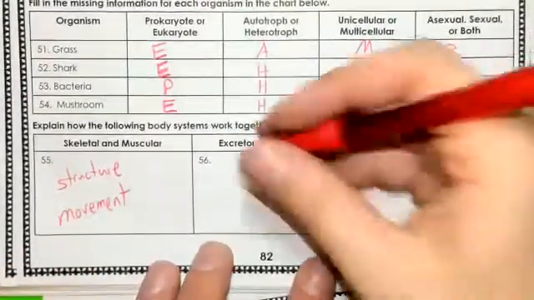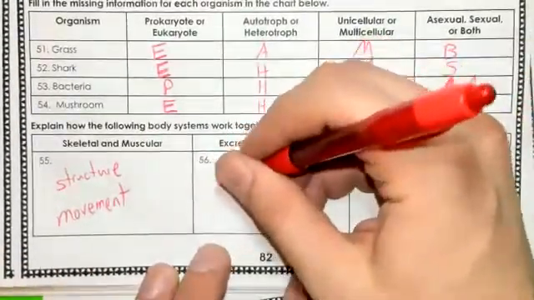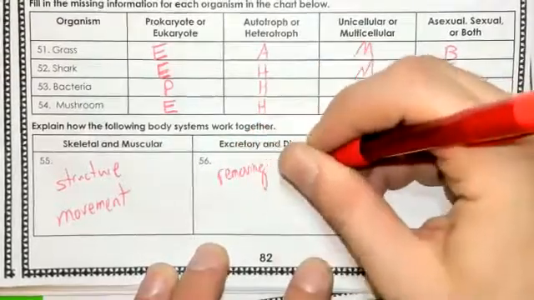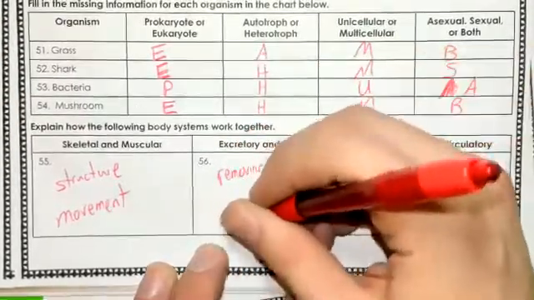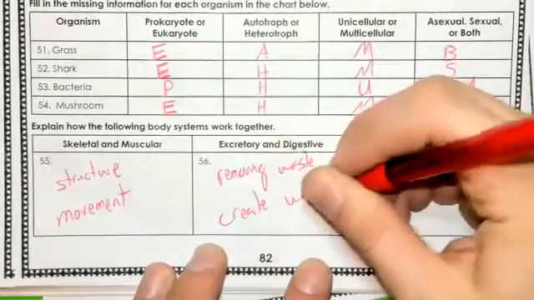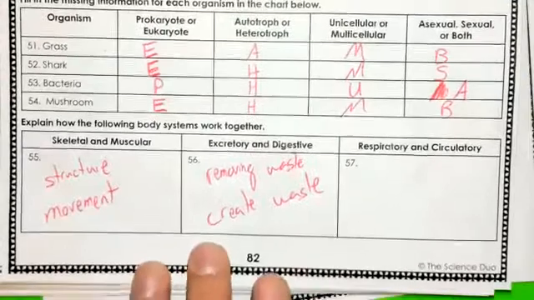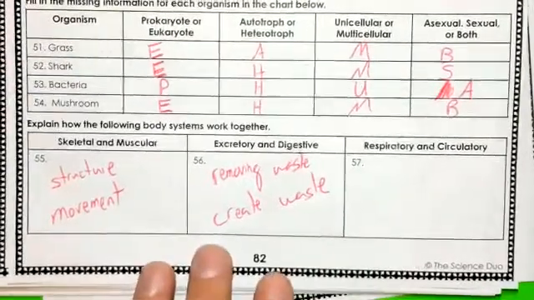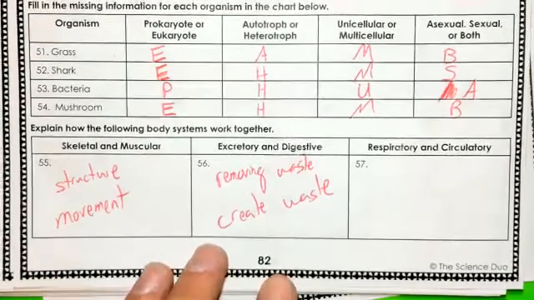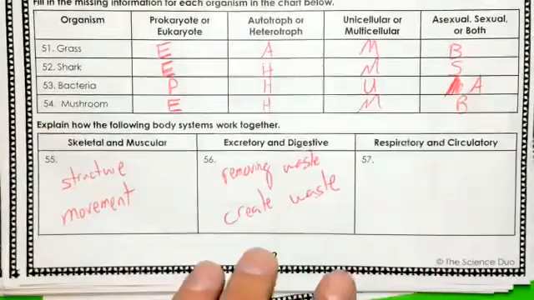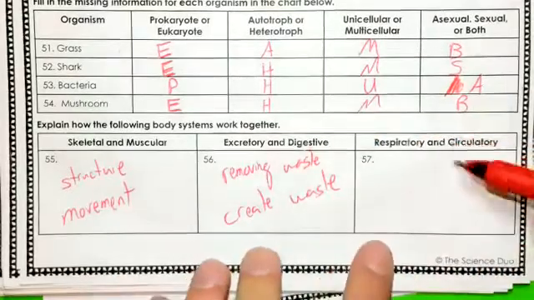Excretory and digestive. The excretory is removing waste, while the digestive system creates waste. That's how they're linked. You digest food, then you poop it out, or pee it out, or sweat it out, or hair. All that's waste. Hair is a waste byproduct from your body. They're dead cells.